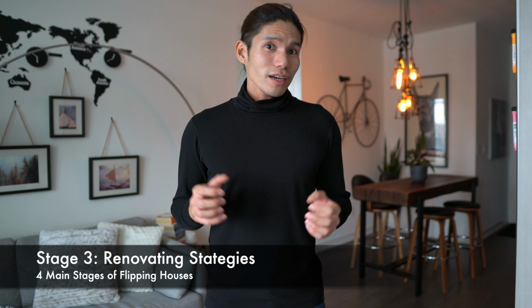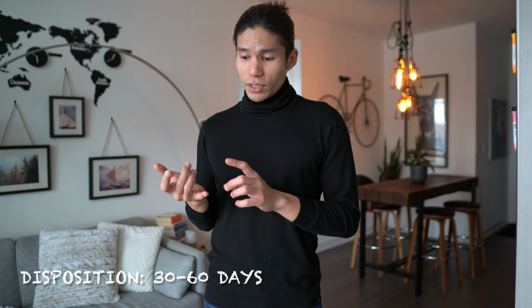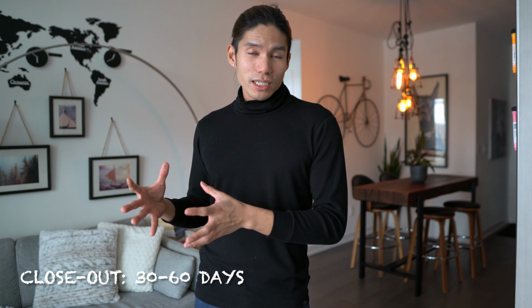So now that we've secured financing, and that's been dealt and settled with, let's move on to stage 3, which is renovating strategies. Now, when you renovate, you typically have to have a timeline from day 1 of acquisition all the way to the last day of disposition and closeout. So renovation typically lasts at least 3 to 4 months, then 30 to 60 days of disposition, which includes cleaning the property, staging, photos, videos, and actually listing it. After you list it and you are able to sell it, then you add another 30 to 60 days for a closeout or for the closing period.